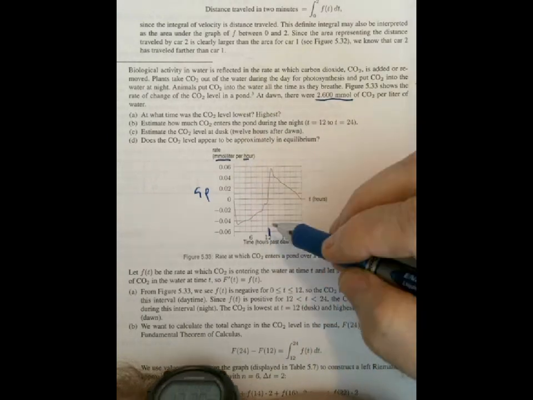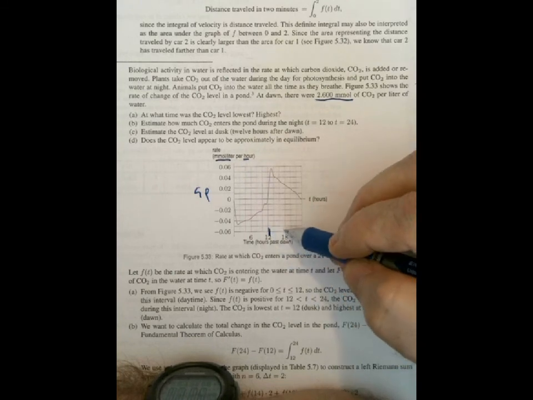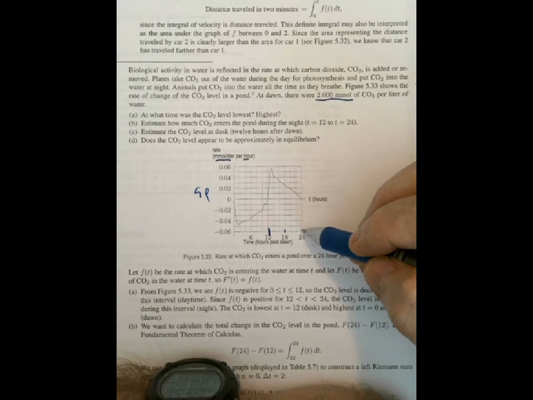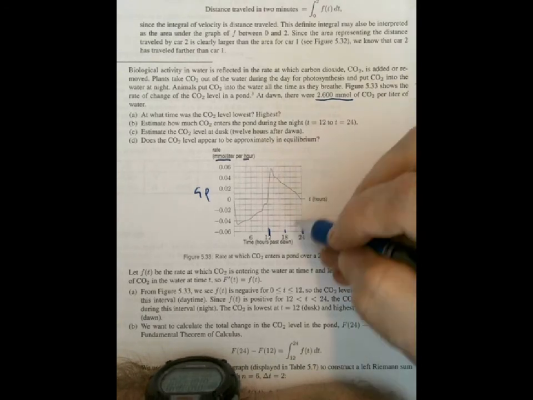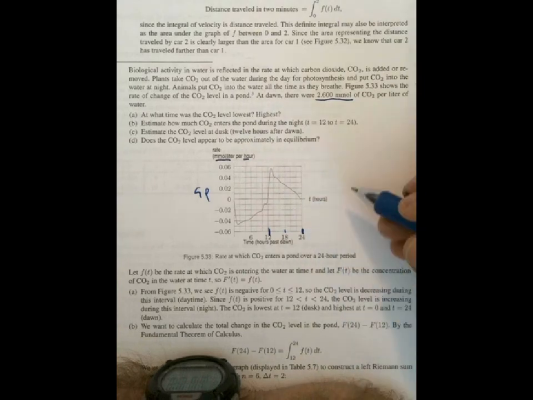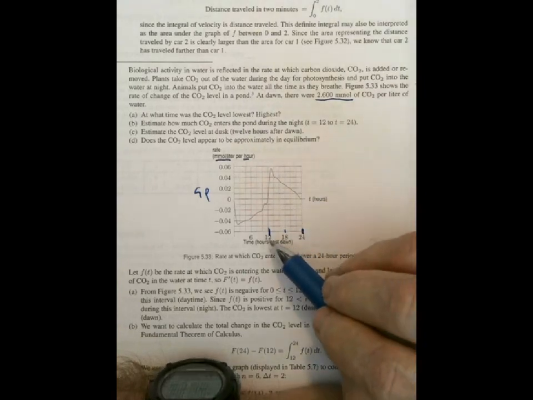Then here, this is dusk throughout the night. This would be midnight. And then 24, another 12 hours later, this would be dawn the following day. So this is the nighttime part of the graph. So that's why they say nighttime is from 12 to 24.